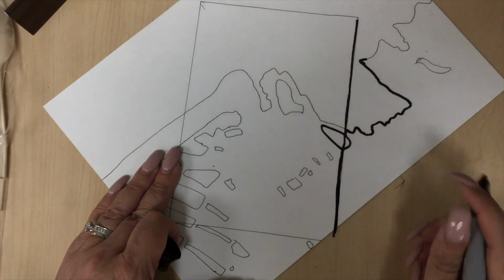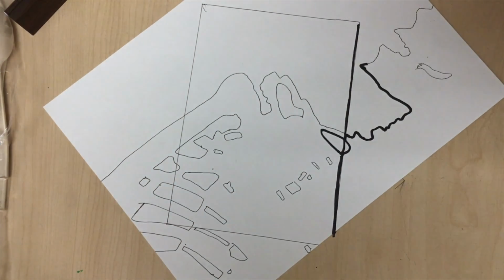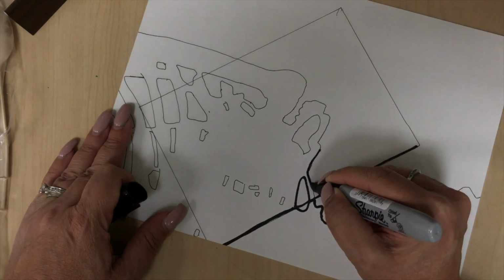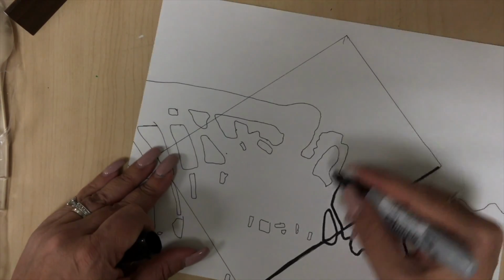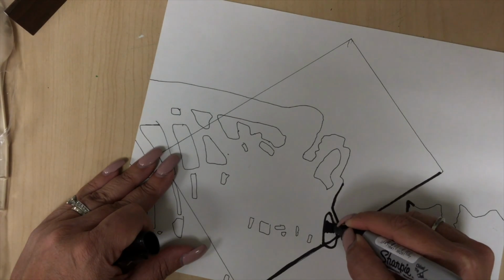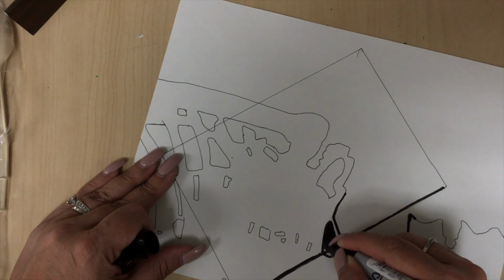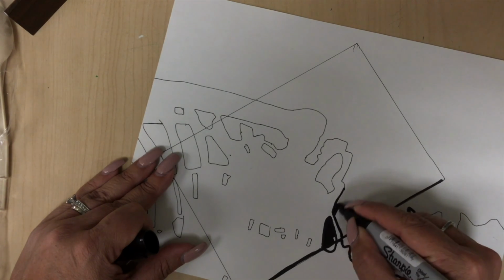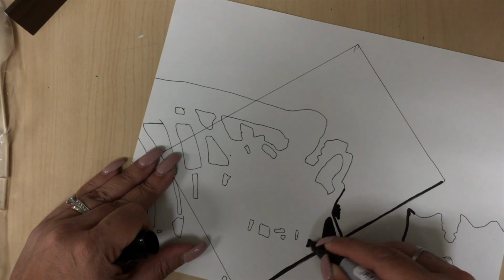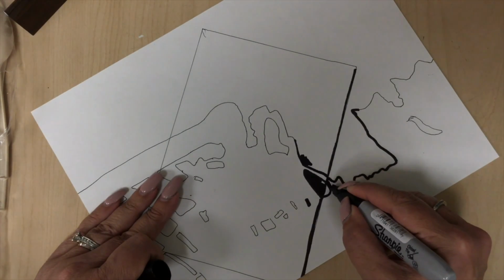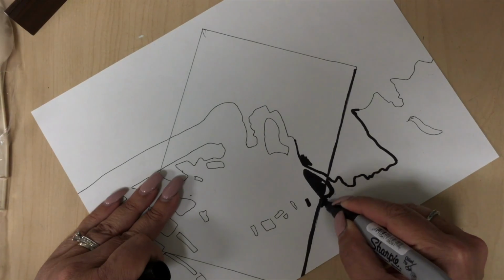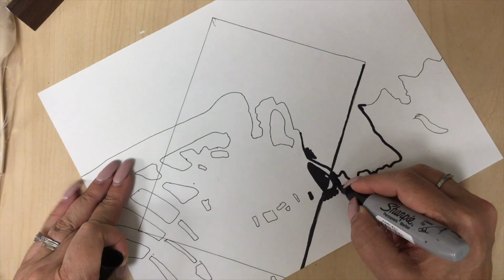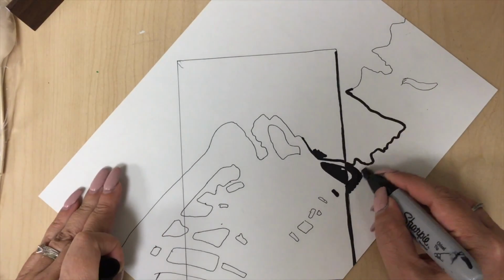I think I left off with outlining everything. And then when you go in to color it, inside this window, your negative space is going to be colored black. So that's all your negative spaces. Outside your window, your positive spaces are going to be black. So that's all your positive spaces, right?